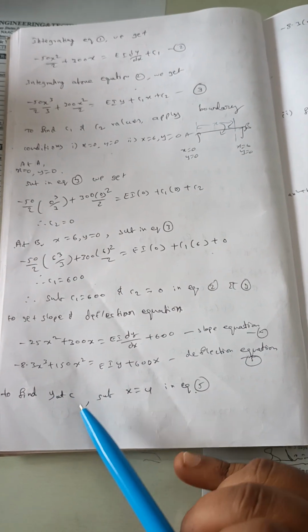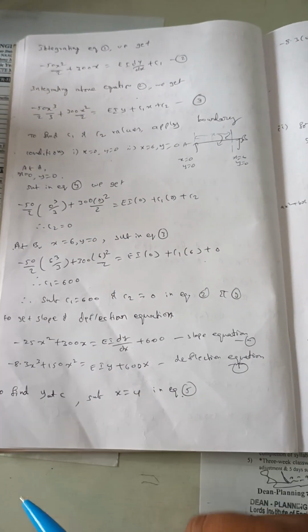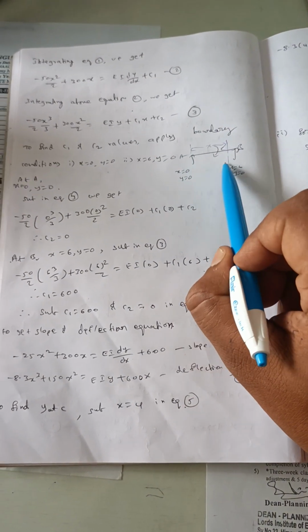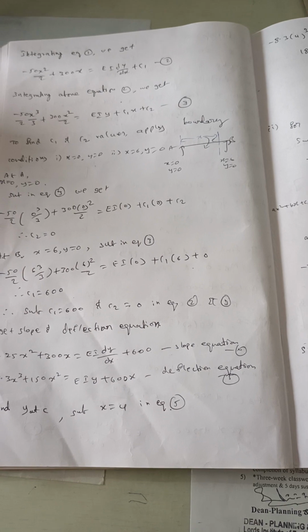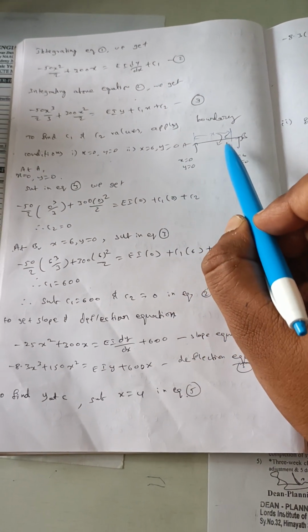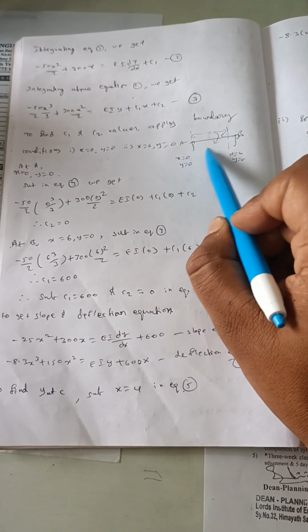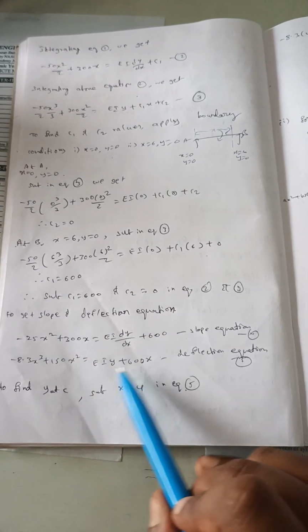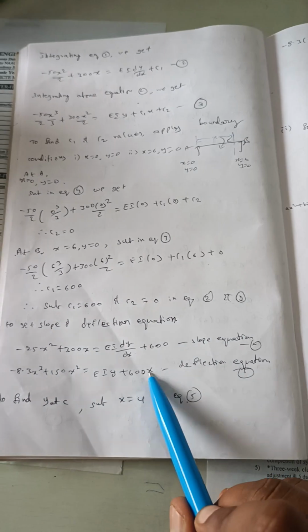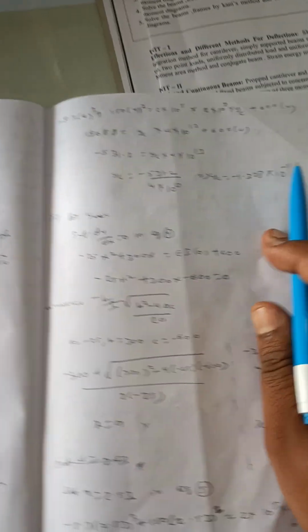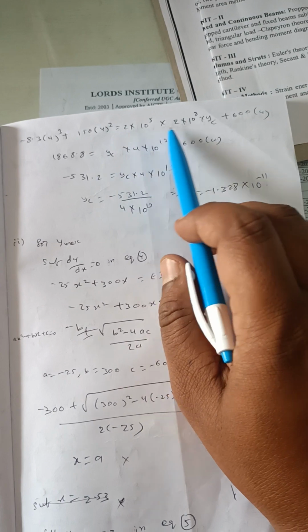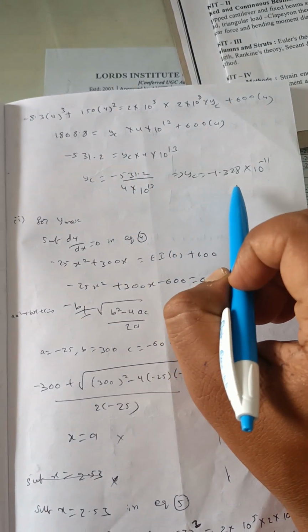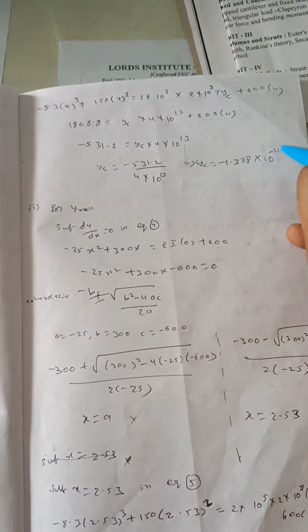Now we are asked to find yc and y max. First we will find yc. To find yc, substitute x equal to 4, because C is at a distance of 4 meters from A, not at the center. So x equal to 4 meters we substitute in the deflection equation. Then by solving, you will get yc as minus 1.328 into 10 power minus 11 mm.